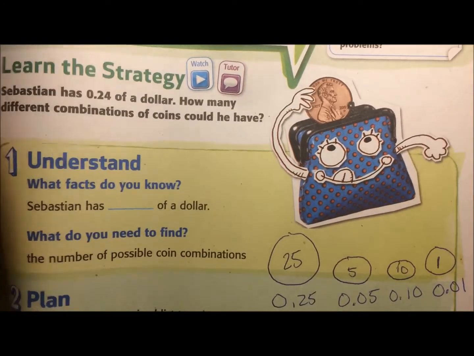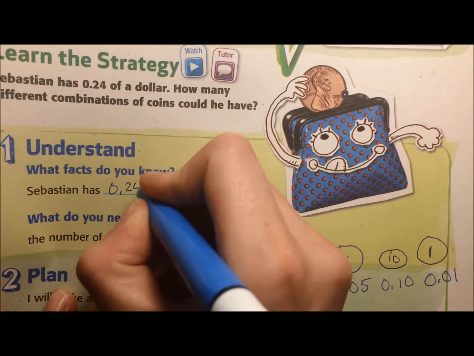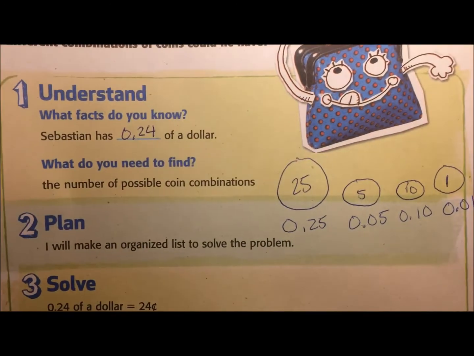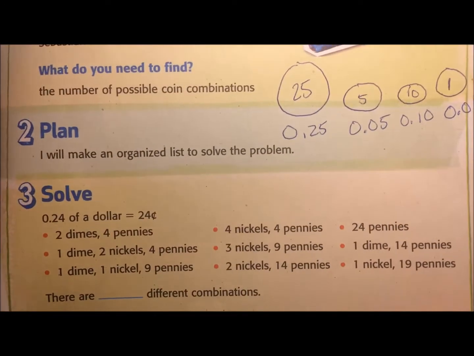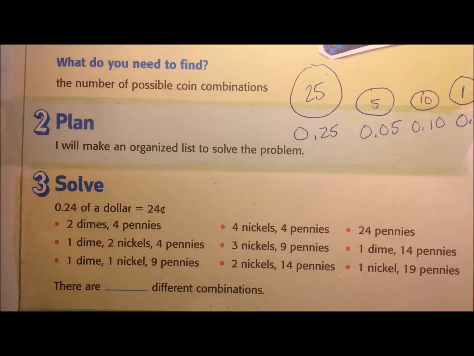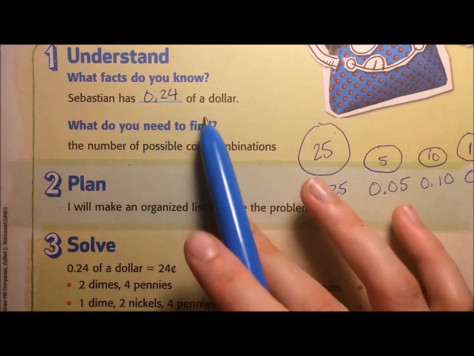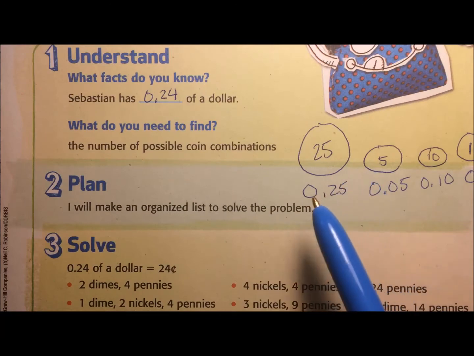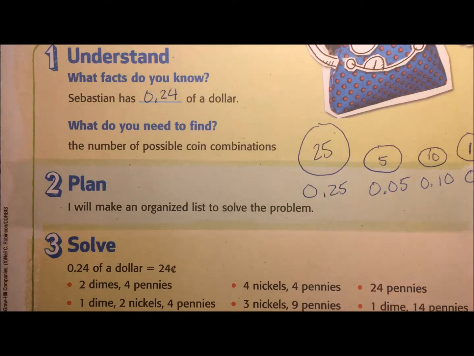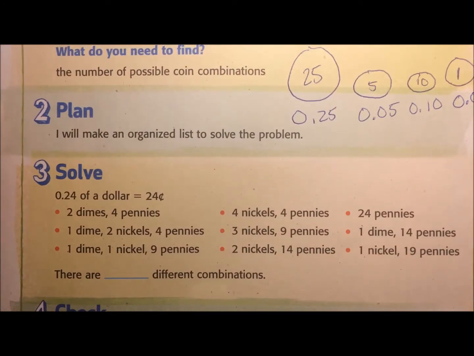So we know that Sebastian has 0.24 of a dollar. We need to find the number of possible combinations, so we need to make a logical, organized list. Okay, so first of all, because it's 0.24 and the quarter is 0.25, we know the quarter's out. We're not going to need to use the quarter at all because it's too big.